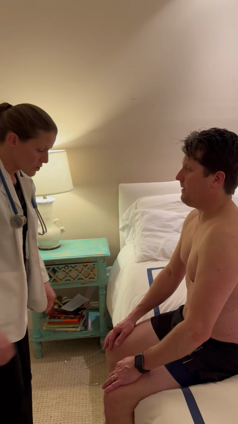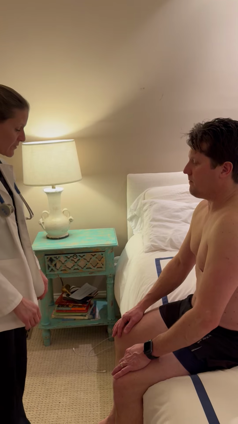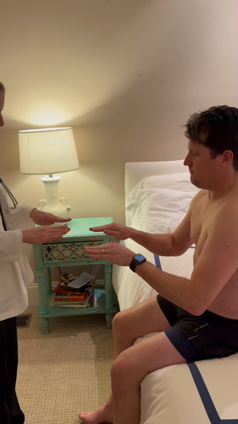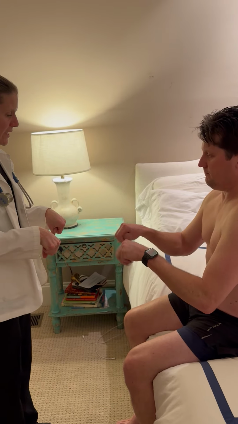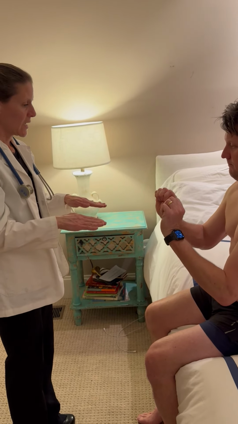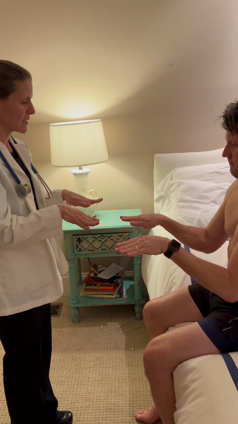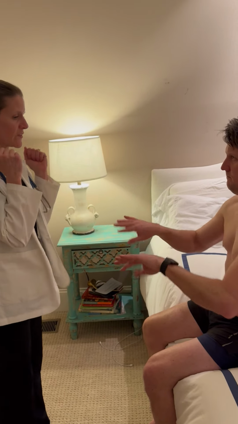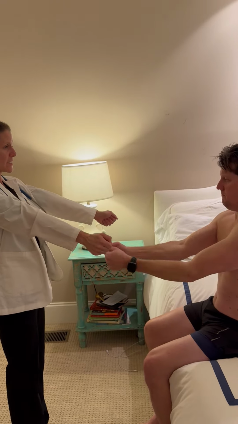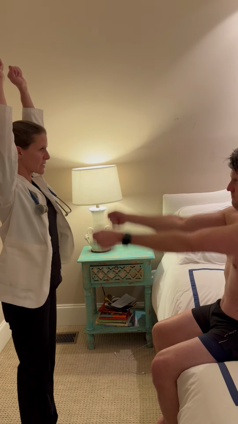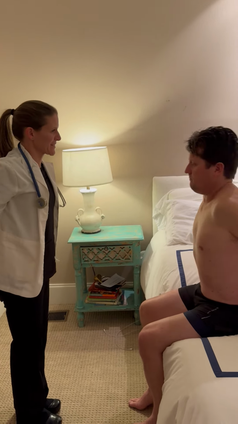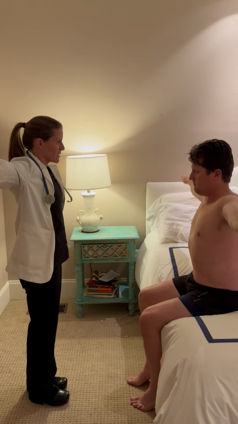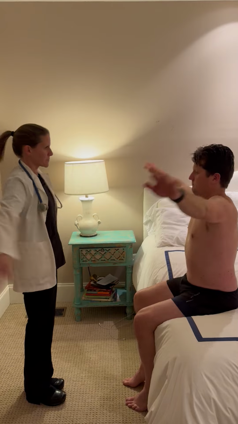I want to do some range of motion exercises, starting with the fingers. I want you to flex, extend, hyperextend, abduct, adduct, oppose the thumbs. For the wrist, I want you to flex, extend, hyperextend, radial deviate, ulnar deviate. For the elbows, flex, extend, hyperextend. The shoulders, flex, extend, hyperextend. Internal rotation, external rotation, abduction, adduction, circumduction.